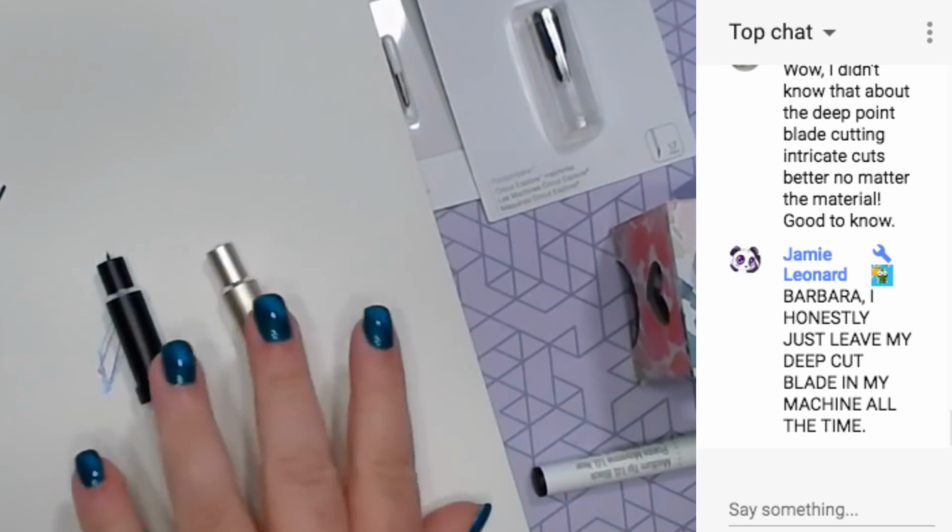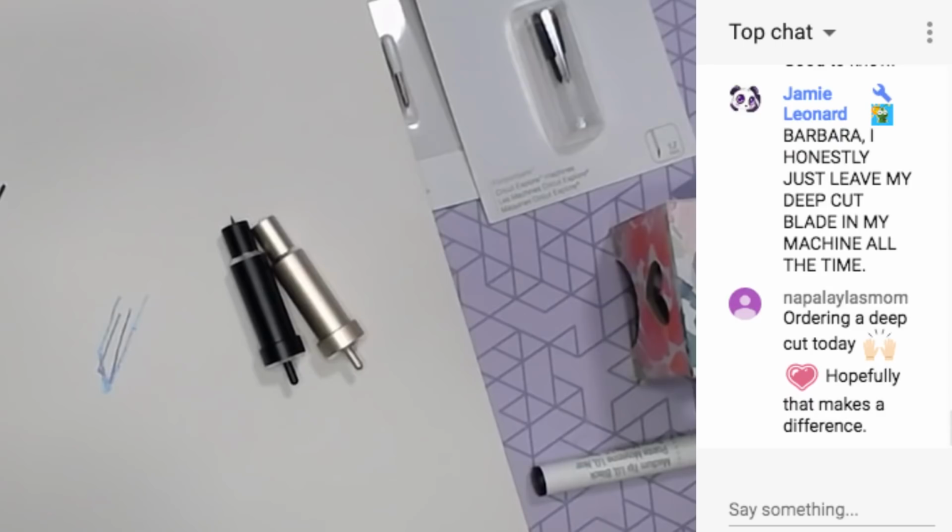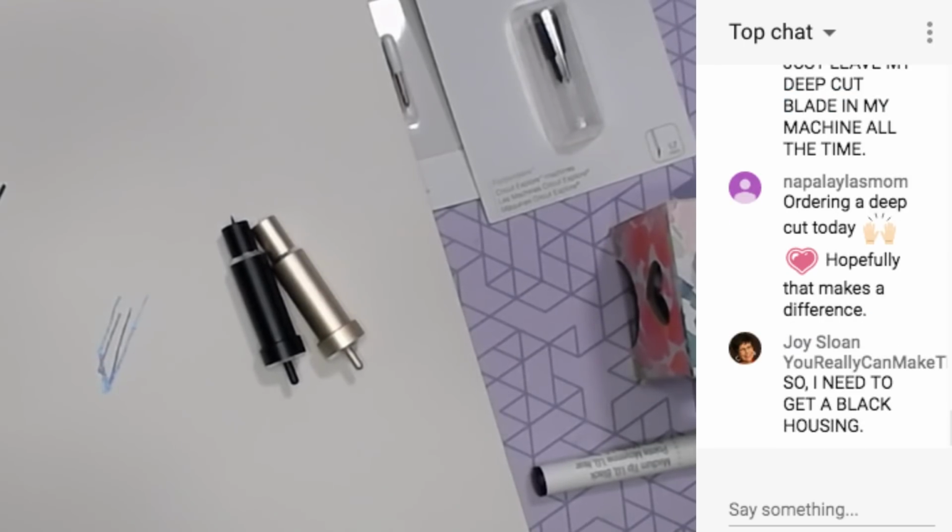Okay. I'm going to see if there's any questions on these blades. Somebody says, is there a blade for engraving? There is not yet, but I hope Cricut makes that. Cricut is planning on making a lot more blades for the Cricut Maker.